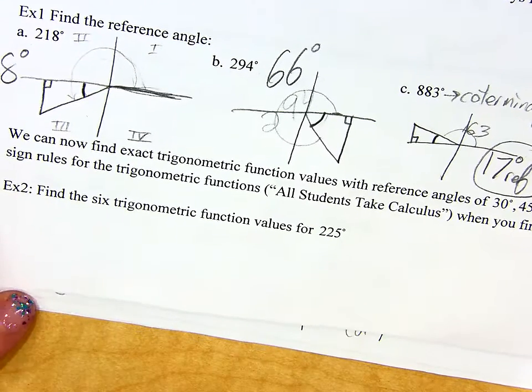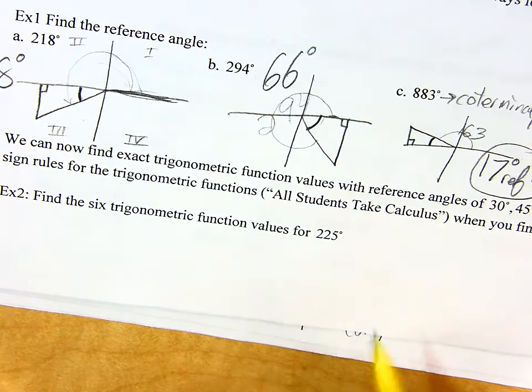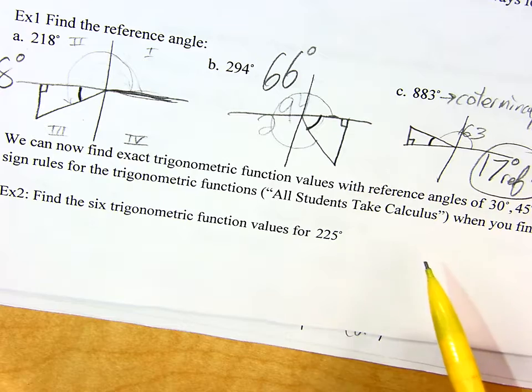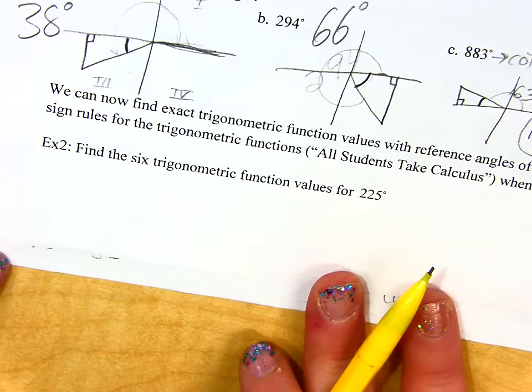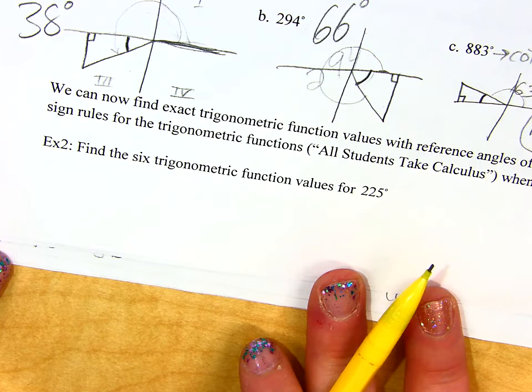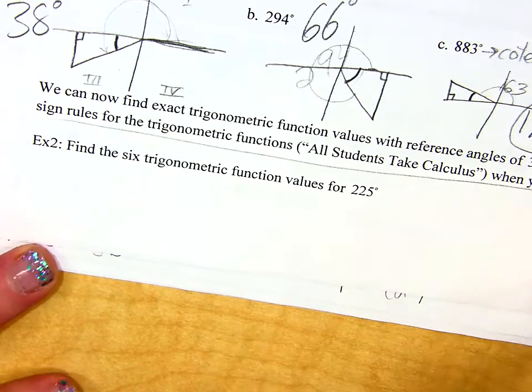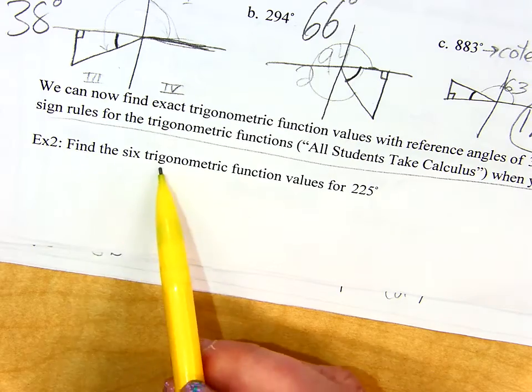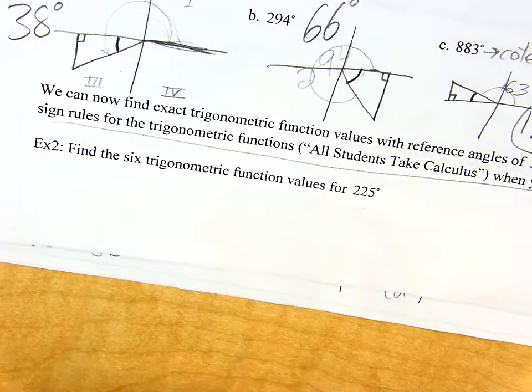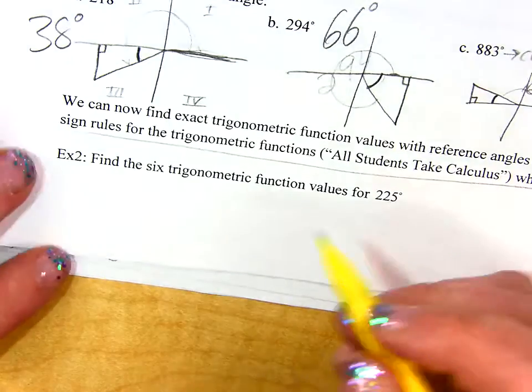We are now going to try and find the trig values of other angles, but they have their reference angle as a 30, a 45, or a 60. Okay, so let's try the first one down at the bottom. We do need to make sure that we are taking the sign into consideration, though. All right, so find the 6 trig function values for 225. So we need to find all 6.